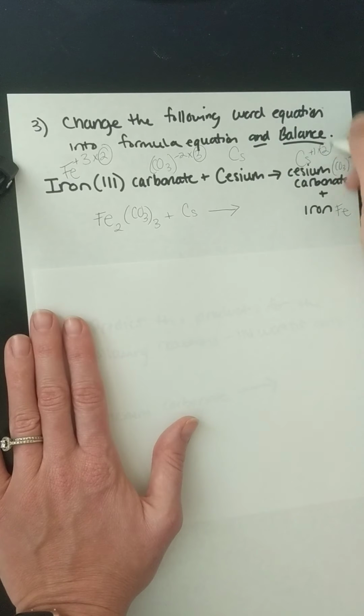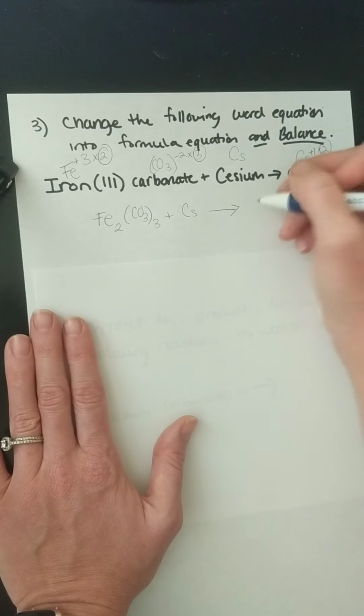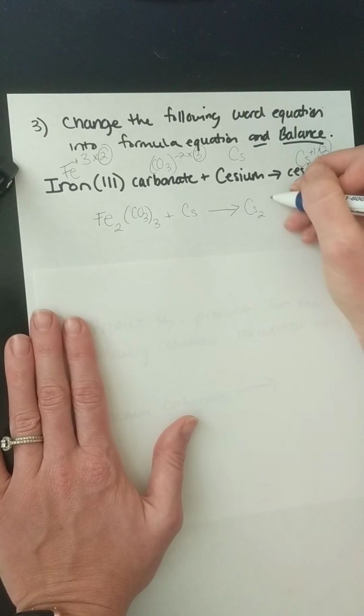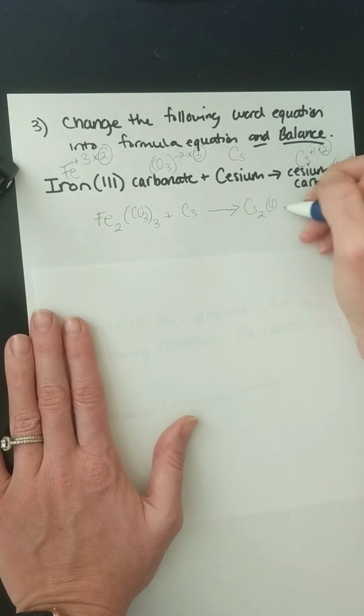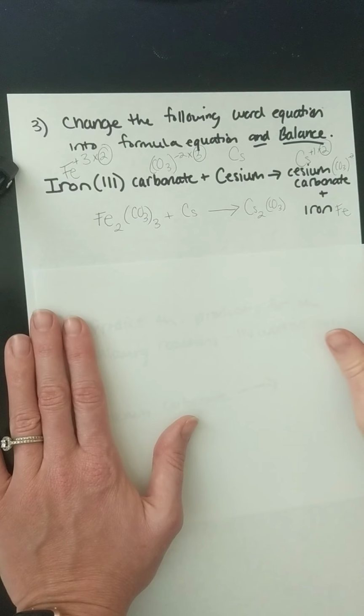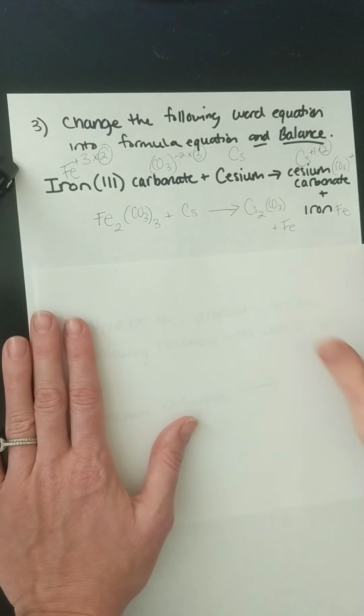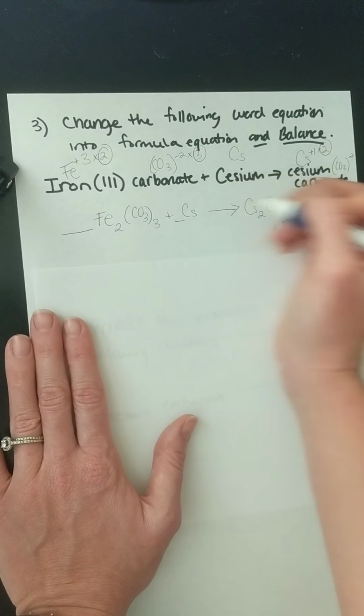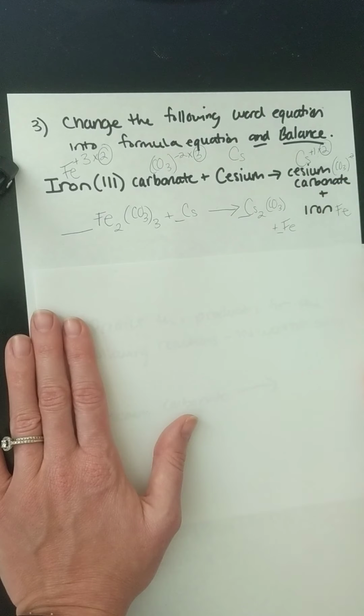So I need 2 of these. So I should put Cs2CO3, and there's just one of those. And lastly, plus iron. Now we did our formula equation. Let's add these lines in and go ahead and balance this one.